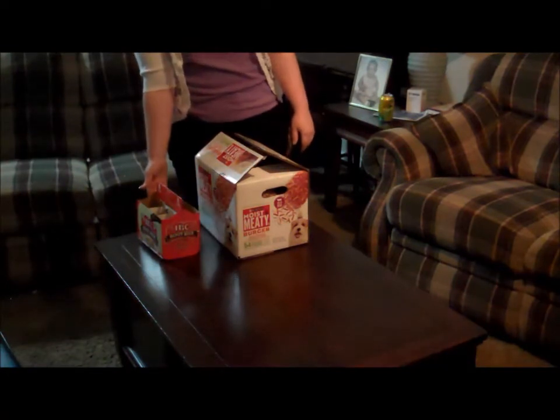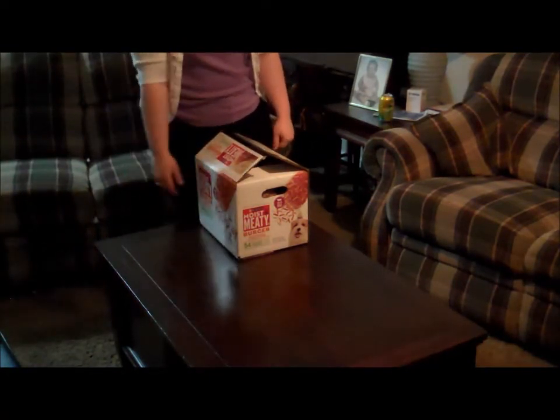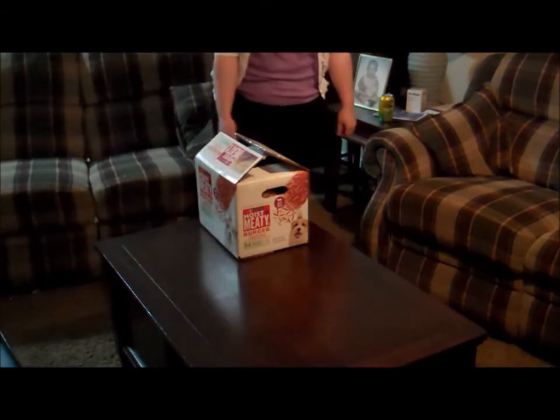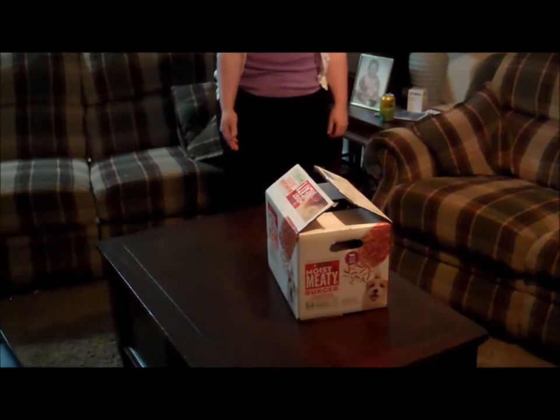First, the box with the lesser mass, it flies off the table. Second, the box with the heavy mass. It doesn't go very far.